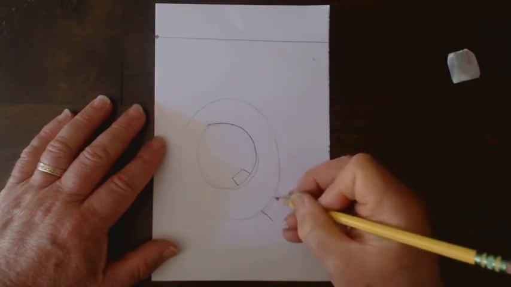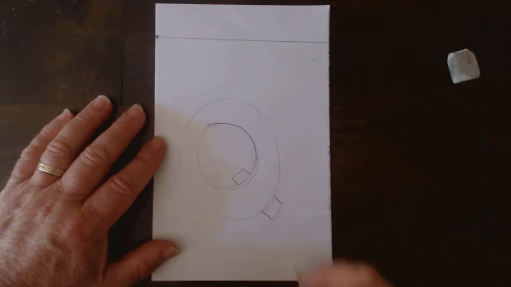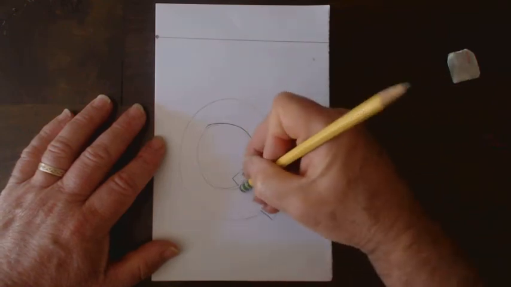the, what do you call it on the Q? The tail of the Q? I don't know. Someone out there, if you know, let me know.